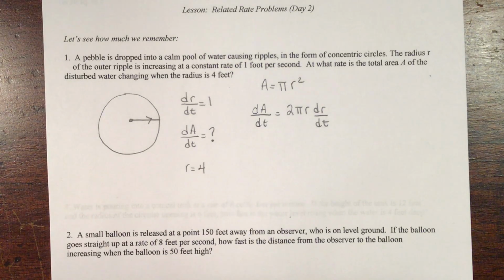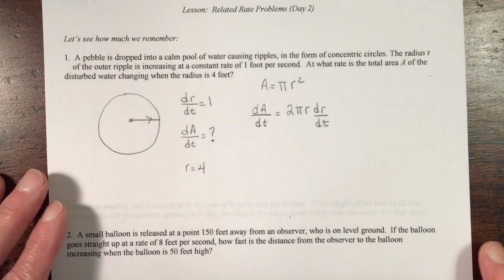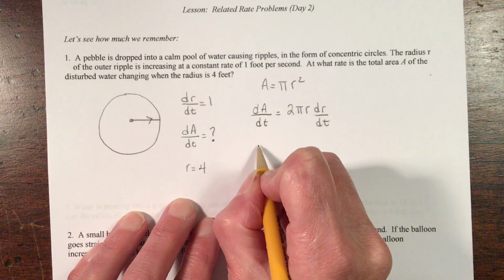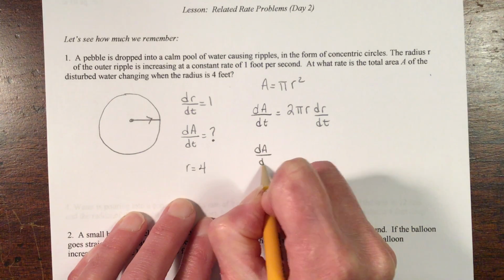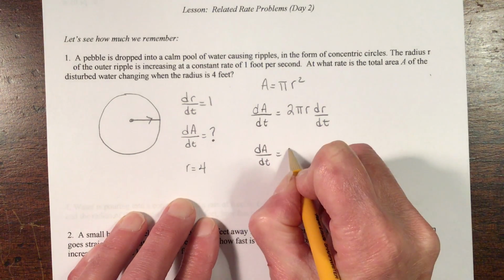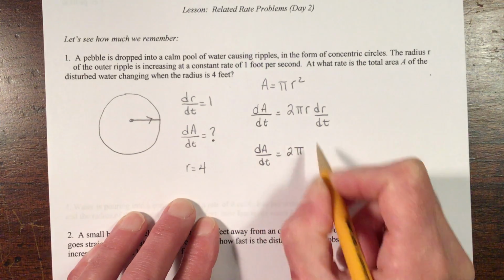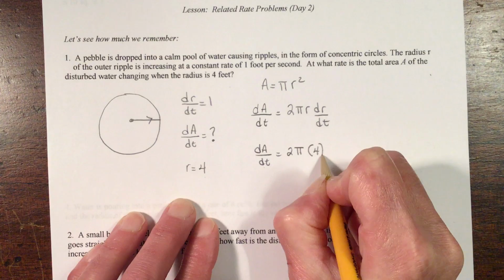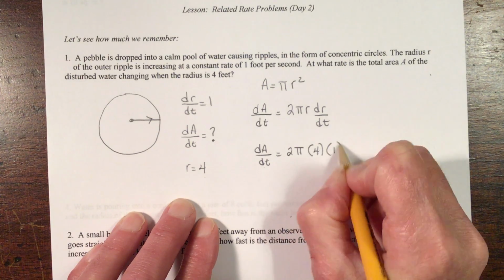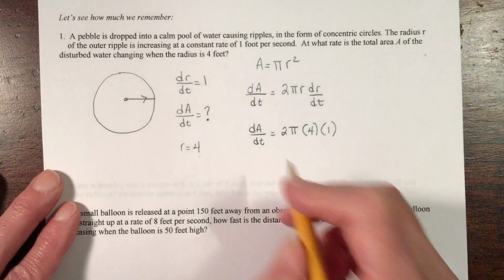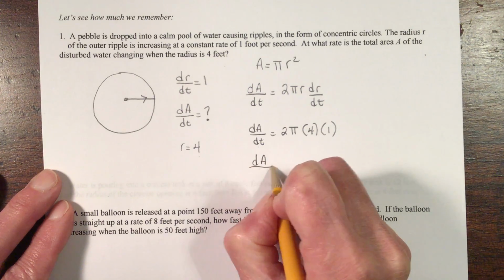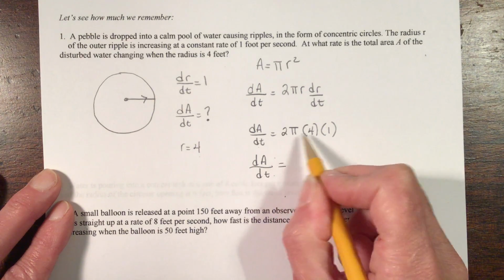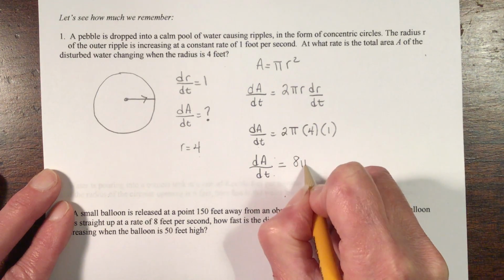Now that I have my derivative, I can just go ahead and pop in whatever information I have. I'm solving for dA dt. This is what we're looking to find. 2 times pi, we want this when r is 4. And when r is 4, dr dt is 1. So we're just going to plug in all of the information we know. So dA dt, the rate of change of area with respect to time, is going to be 8 pi.